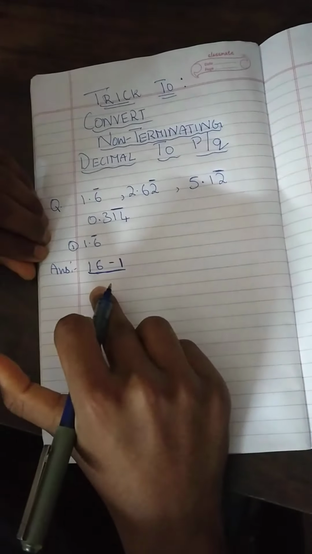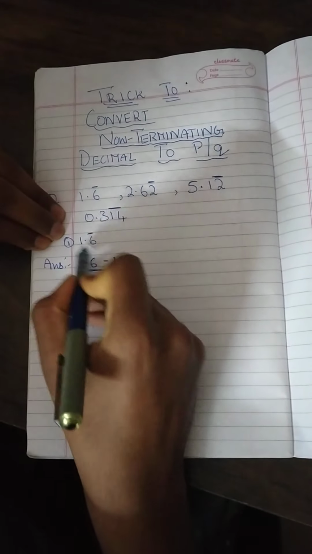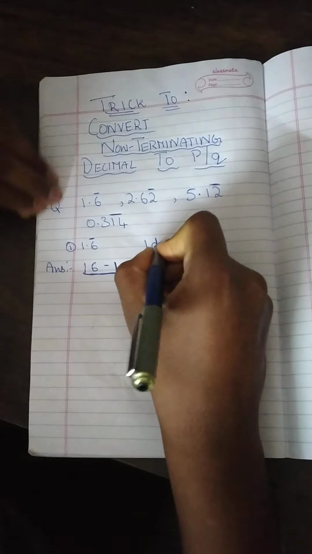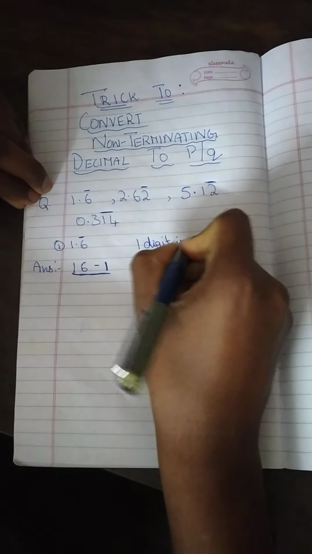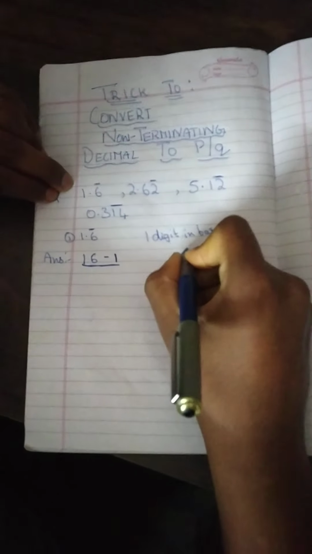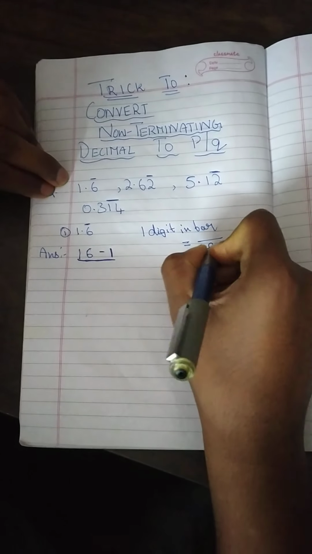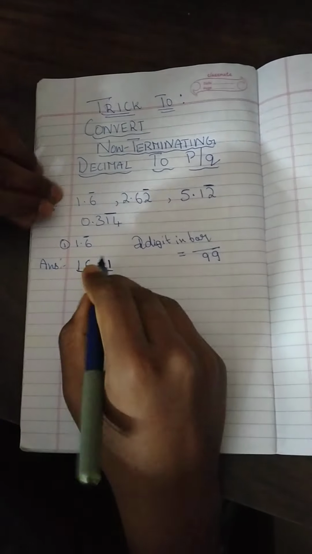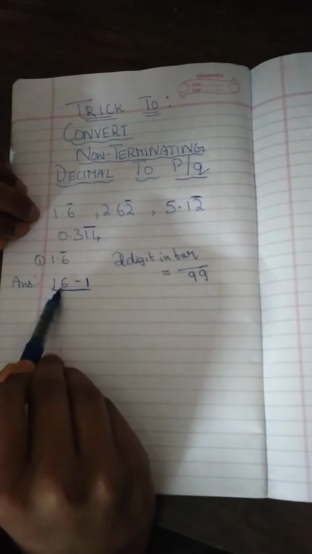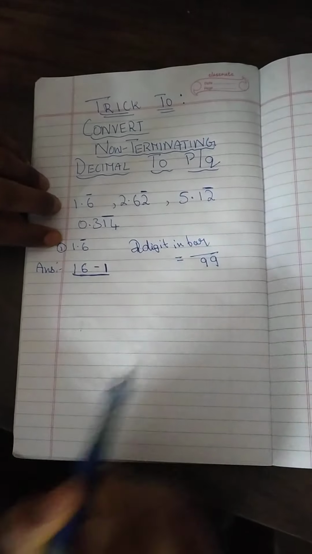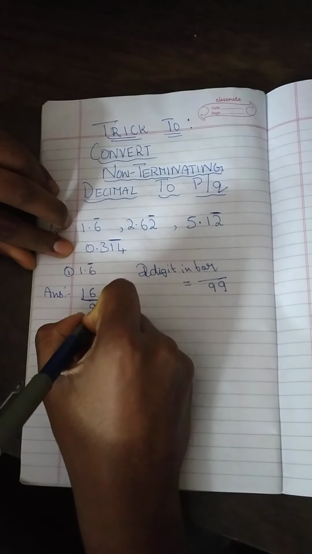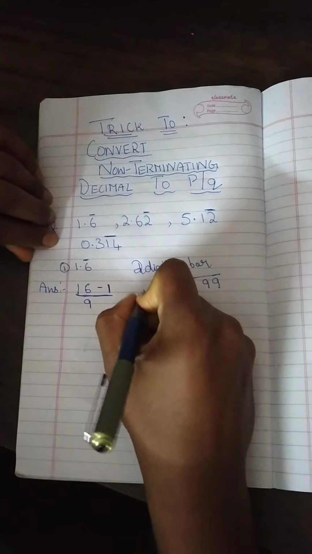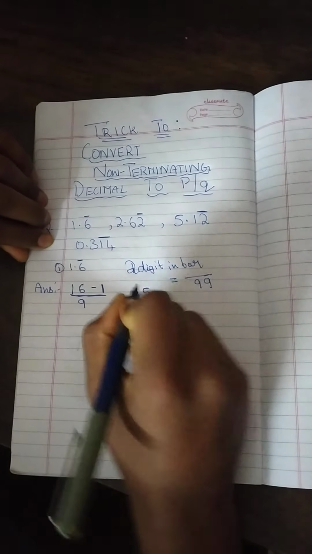Now you should divide by 9. Now how will we know how many 9s we have to divide by? It is based on the number of digits in the bar. If there is 1 digit in the bar, then there will be 1 9. You should divide by 1 9. If there are 2 digits in the bar, then there will be 2 9s consecutively. So this is 16 minus 1 divided by 1 9, because there is 1 digit in the bar. So 1 9, and that's the answer. So 15 by 9 is going to be the answer.